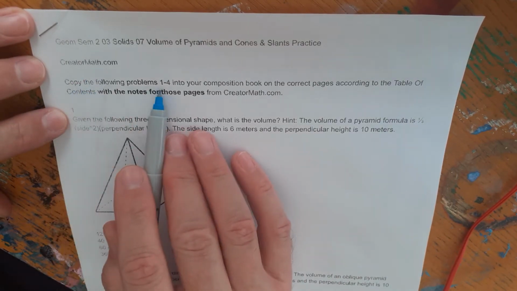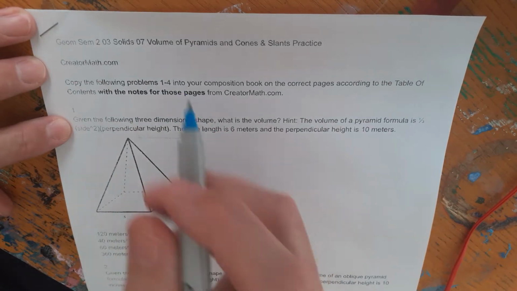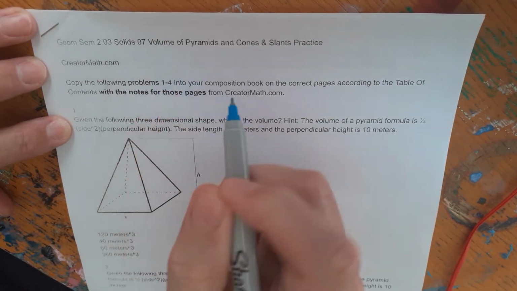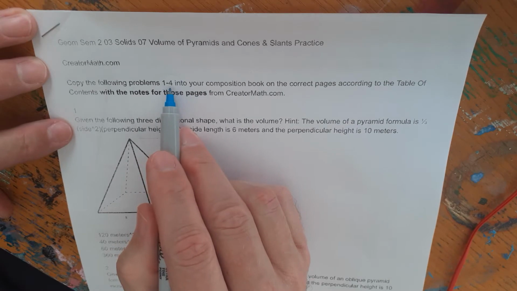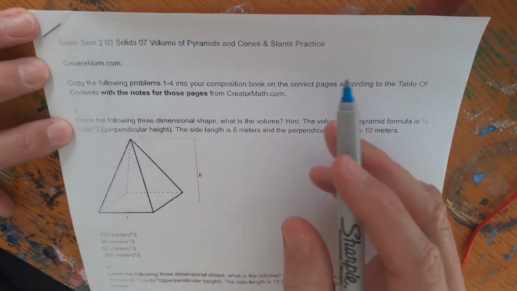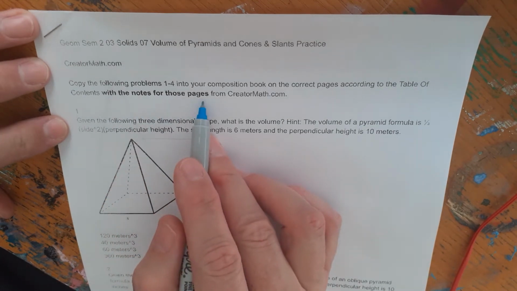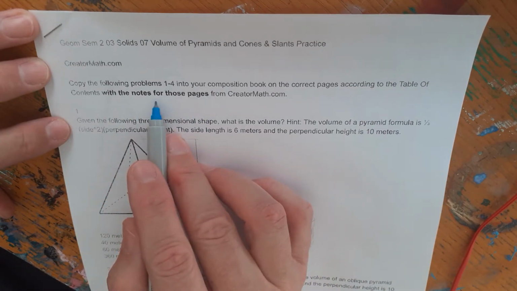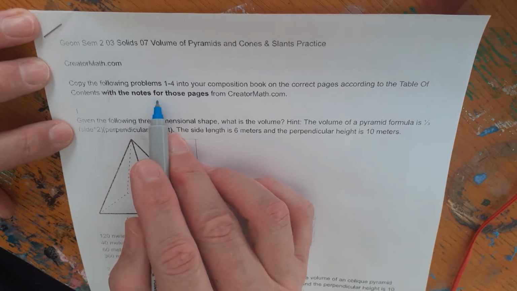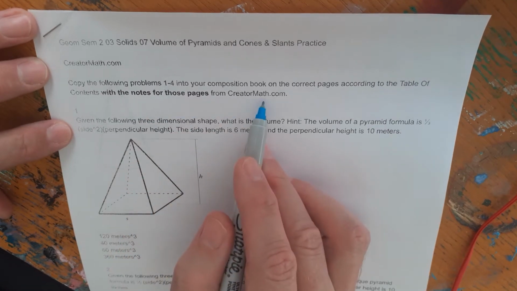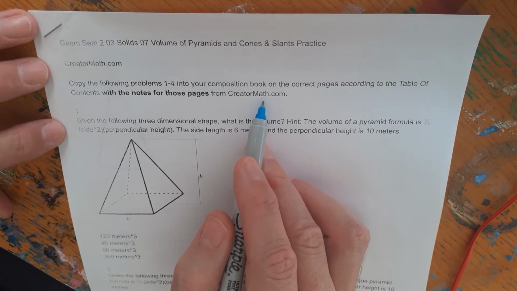Here are the instructions. Copy the following problems 1 through 4 and follow those number of problems. Sometimes I'll have a lot of problems on the page. You only have to copy problems 1 through 4 into your composition book on the correct pages according to the table of contents with the notes for those pages. Don't forget the notes. I'm just going over problems here, not the actual notes. You're going to copy those from the separate file on the table of contents on creatormath.com under the Geometry tab.